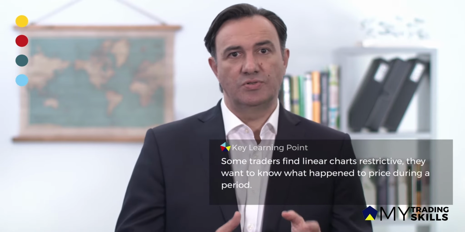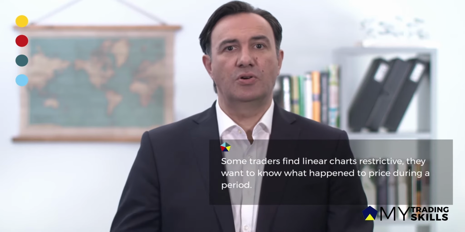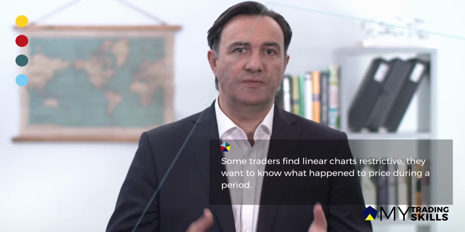So, although linear charts may have many benefits, there are a few drawbacks that you need to know about too. Okay, what are they? Well, the benefits of linear charts can also be the drawbacks. How so? Well, linear charts only show the closing price, which for some traders isn't enough information. Some want to see the intra-period moves because this can provide them with a lot of useful information about the market. So what if we wanted to see the intra-period moves?